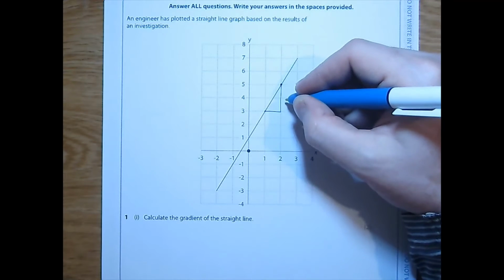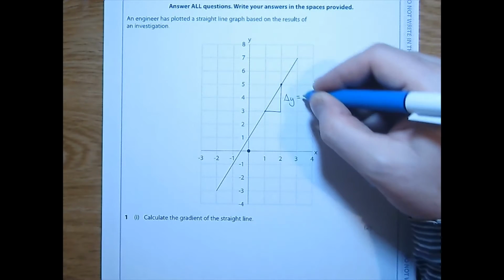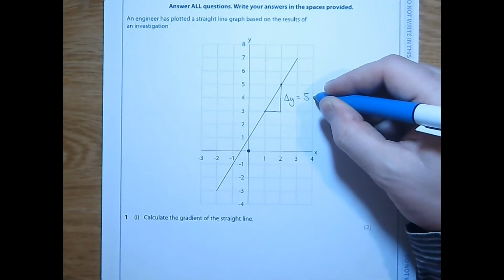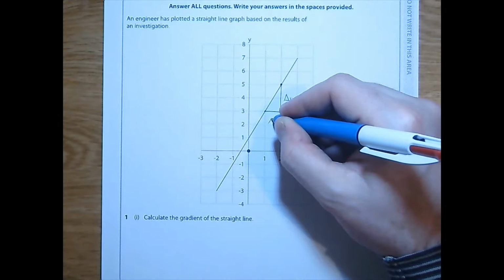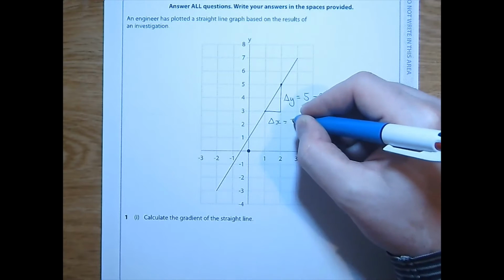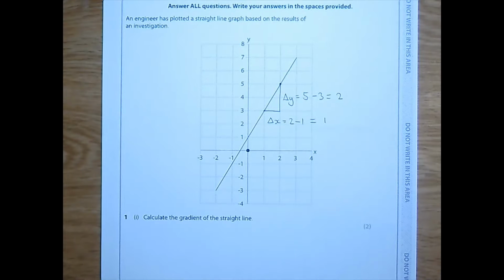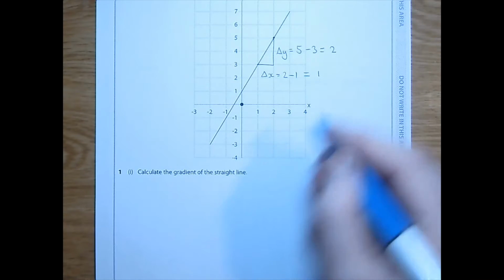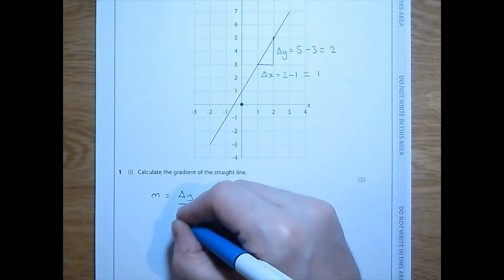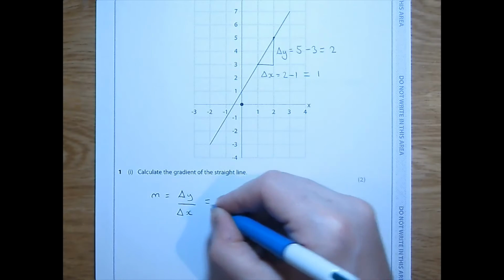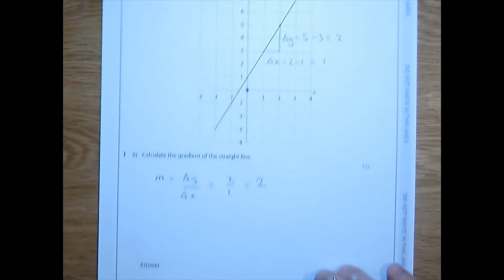I'm going to look at the up part first, the delta y. Delta y will be 5 minus 3, which is 2. Here, delta x will be 2 minus 1, which is 1. Using these values to get the gradient m, delta y divided by delta x will equal 2 divided by 1, which equals 2. And that's what I'll put on my answer line down here.